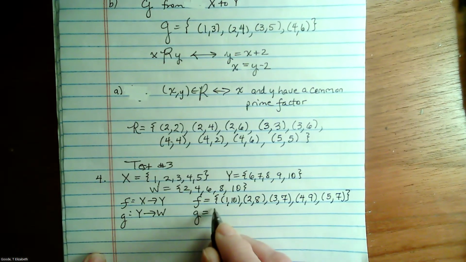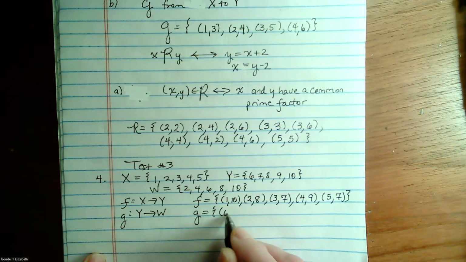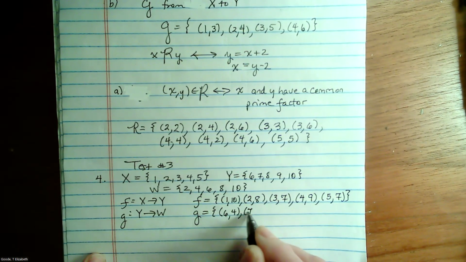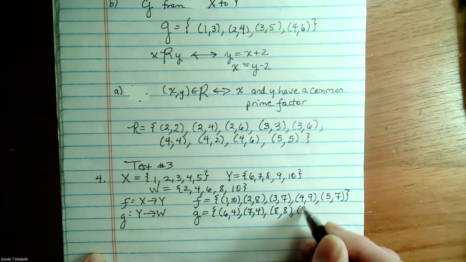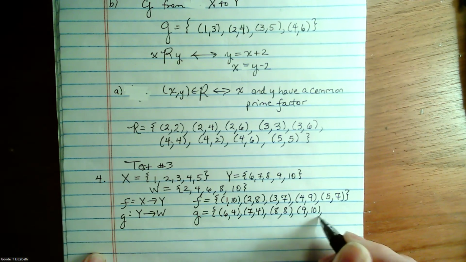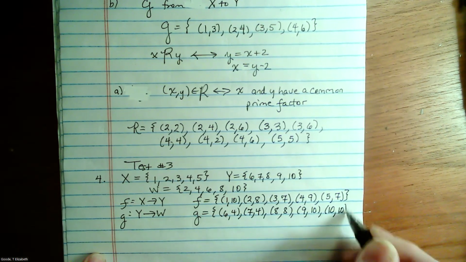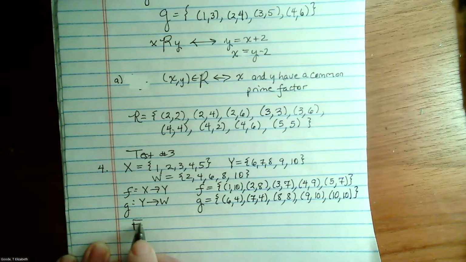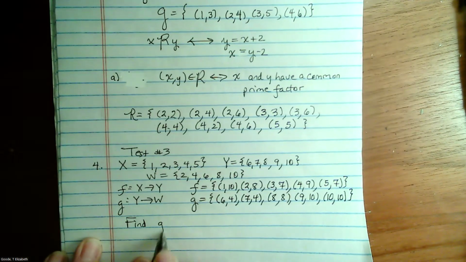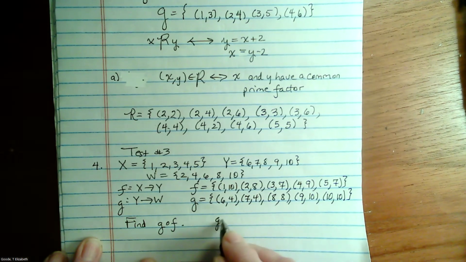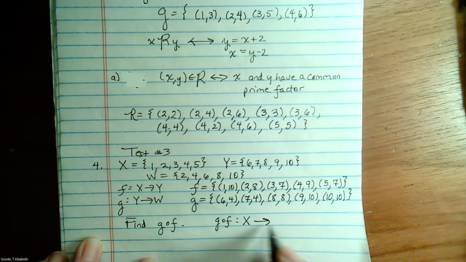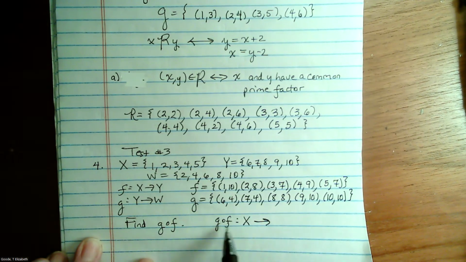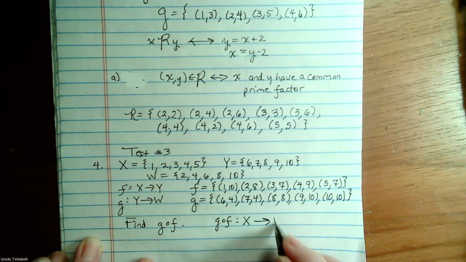Good. And g is going to be a function from Y to W. What is in g, please? (6, 4), (7, 4), (8, 8), (9, 10), and (10, 10). All right. So we want to find the construction g of f. And notice g of f starts with f, so it maps out of X, goes into Y, but then g picks up elements from Y and maps them into W.